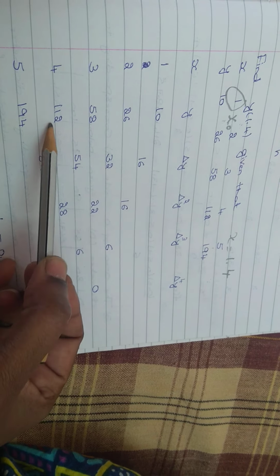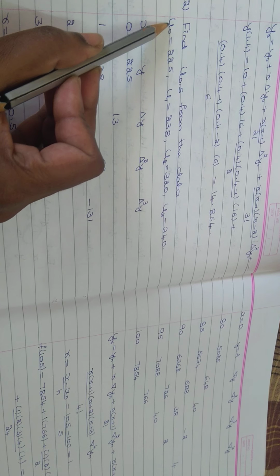And if you simplify, you will get 14.864 as the answer. Okay, use your calculators and you can follow the calculation. Similarly, in the second problem, see, it is quite different. Instead of giving the data as x and y, they have given us u. Okay, u they have given.